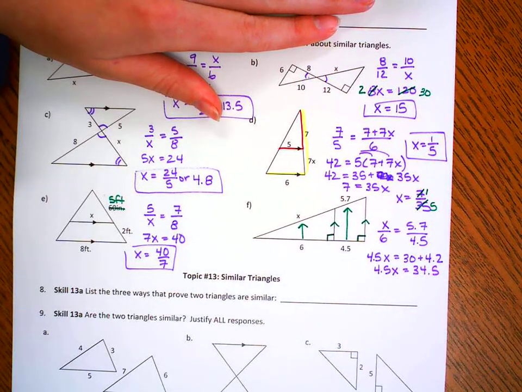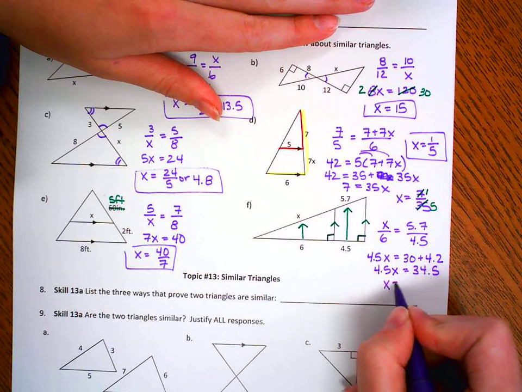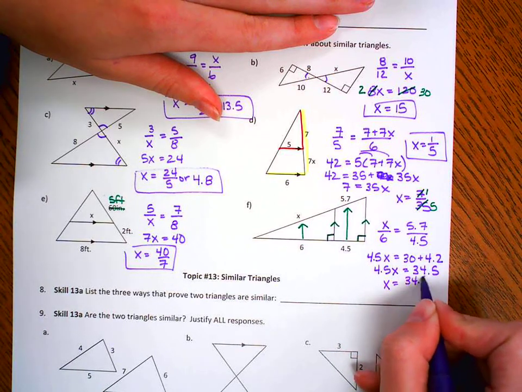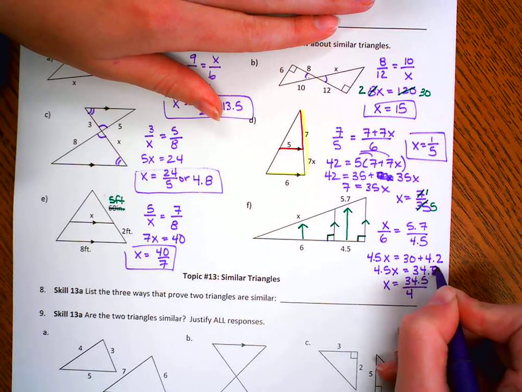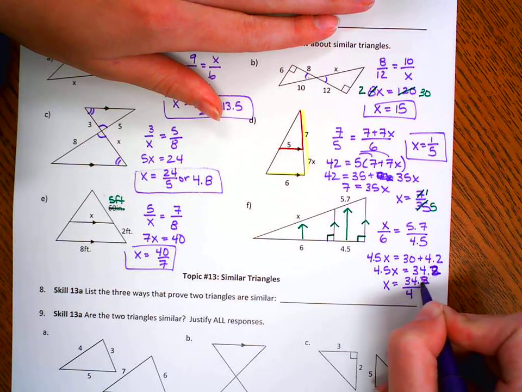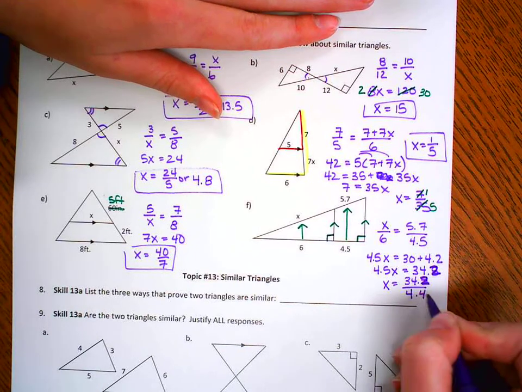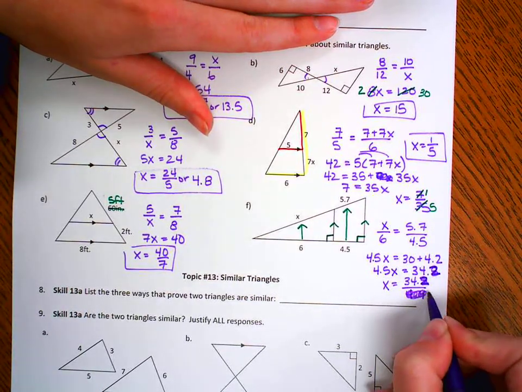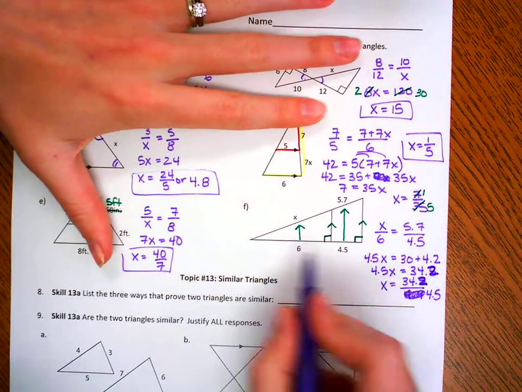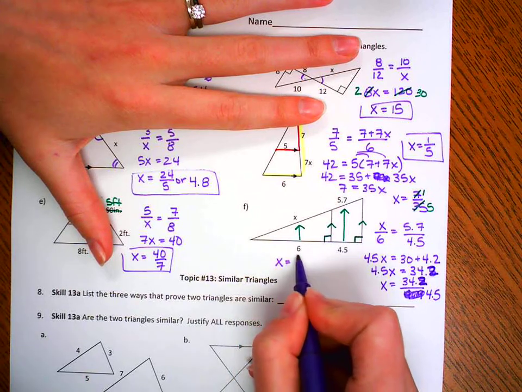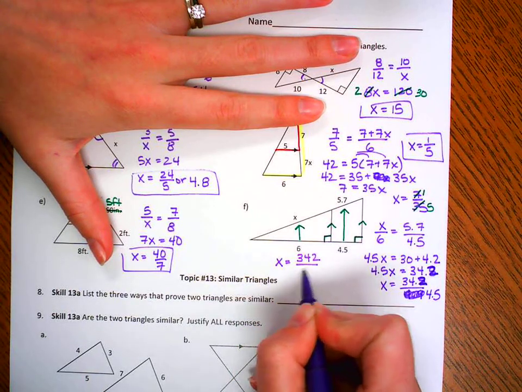Okay, so if I divide both sides, I'm going to get x equals 34.5 over, sorry guys, 4.5. Oh my goodness, sorry guys, I am struggling here. So if you're going to divide those, at minimum, you need to get rid of that decimal and those fractions. So I'm going to rewrite this over here. That would be 342 over 45.